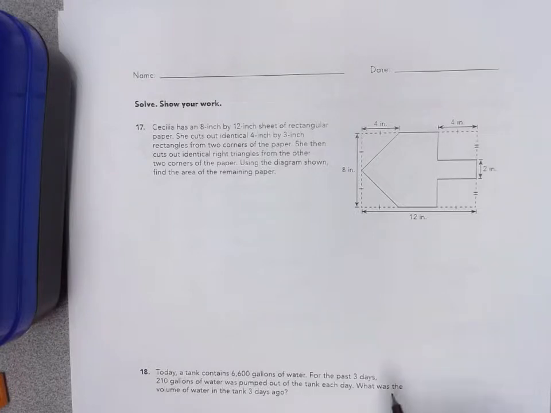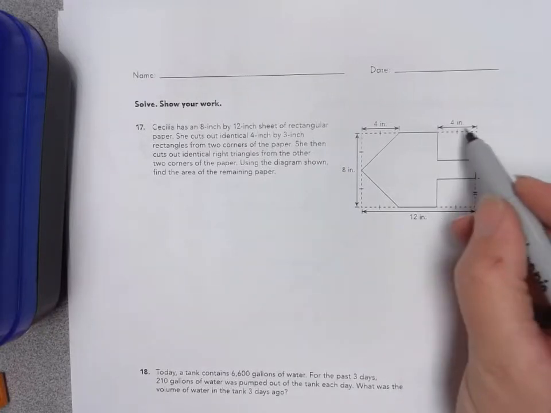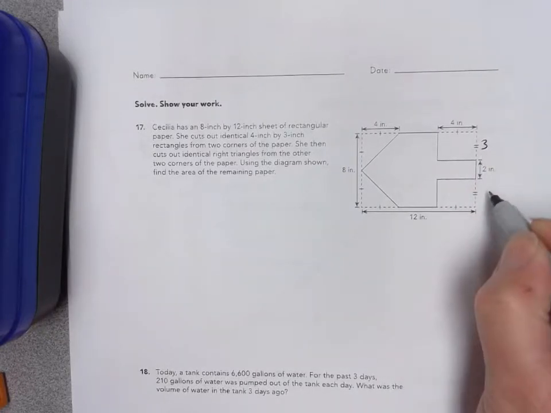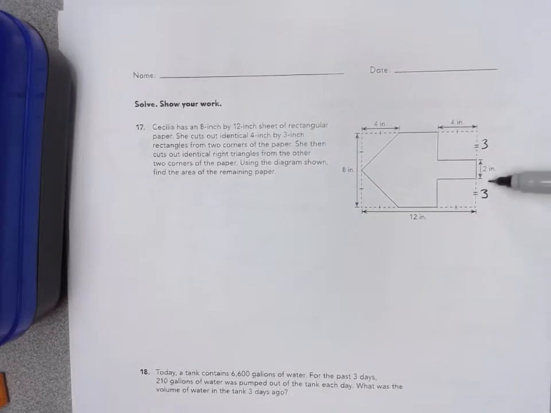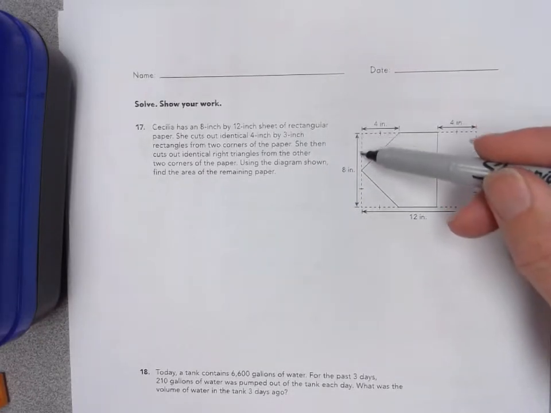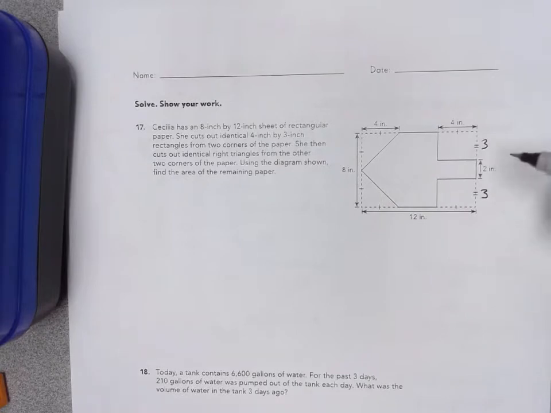So first of all, they gave me kind of a hint here. They told me that these rectangles are 4 by 3. They didn't label this piece for me, did they? And this makes sense. 3 plus 2 plus 3 gets me a whole side length of 8. That's what I want because it's opposite that length of 8 inches.